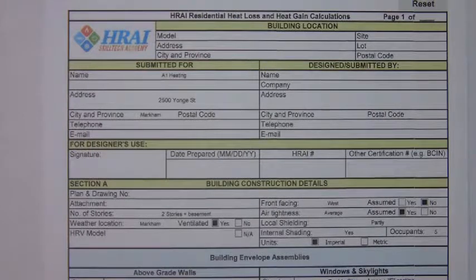Local shielding refers to how close other buildings are to the house that you are designing, or possibly your house is standing on a hilltop or on the side of a lake and could be affected by direct wind. So this local shielding is a consideration that also affects how much air leakage happens in a home.